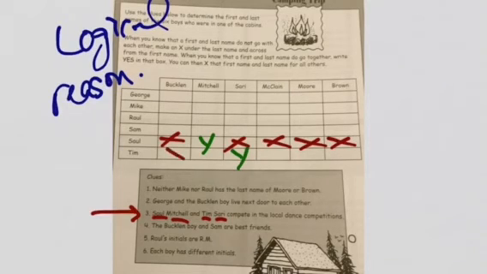So I'm going to go through and X out all of the other options that would have been for Tim's last name. So we know it's not Buckland, it's not Mitchell, it's not McCain, it's not Moore, it's not Brown. So we already have 2 answers.